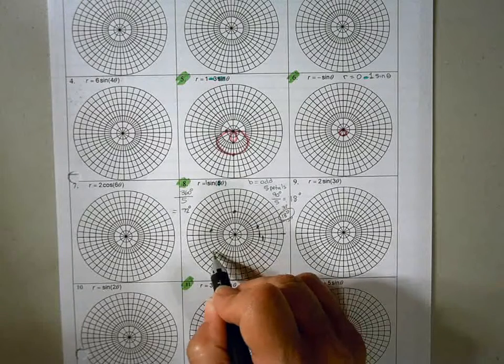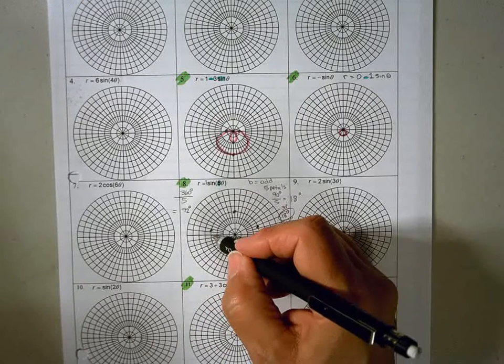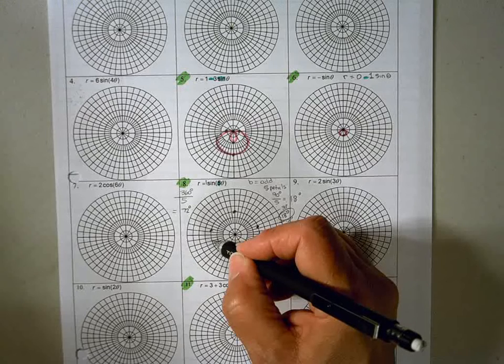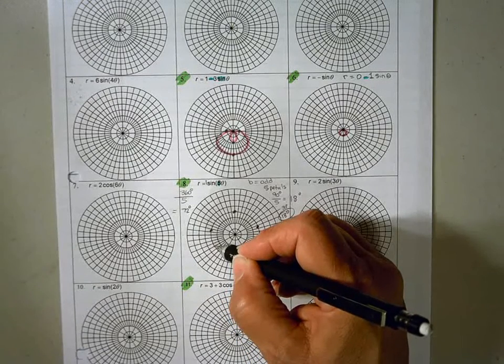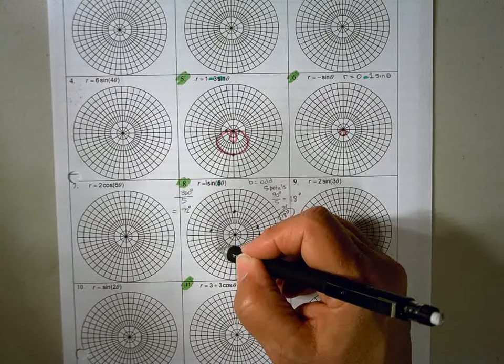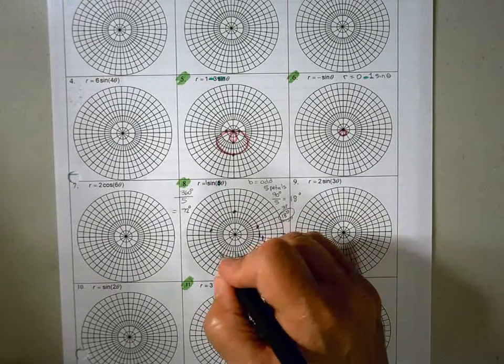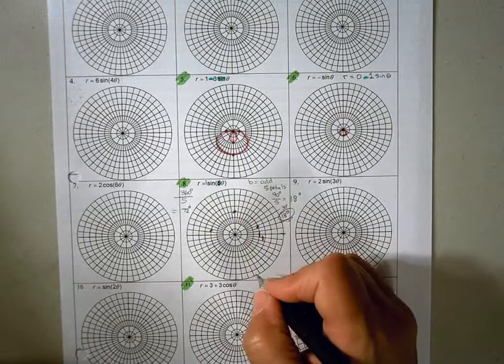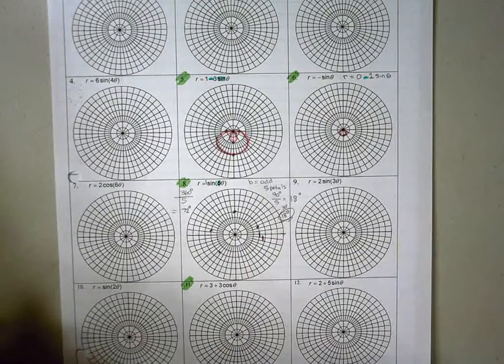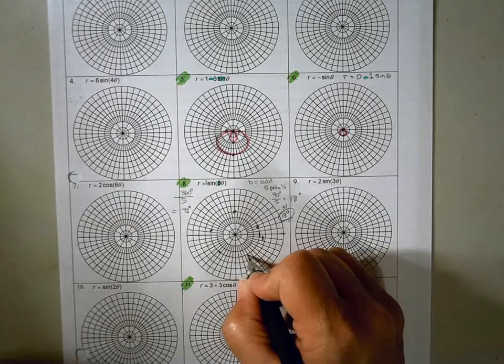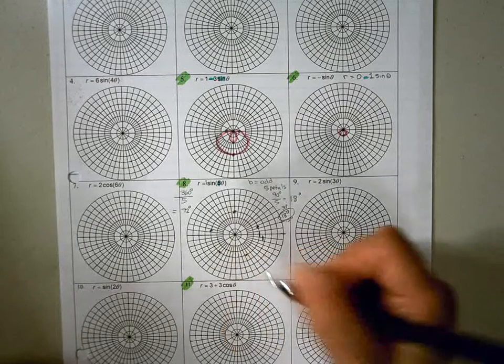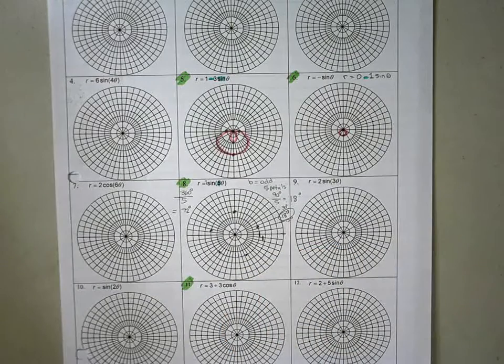So 180 plus 4 is 210, plus 4, so around here. Good enough. We'll add another 72. We're at 306. Good enough. We have our 5 dots.